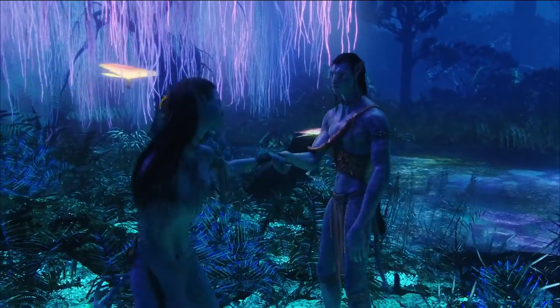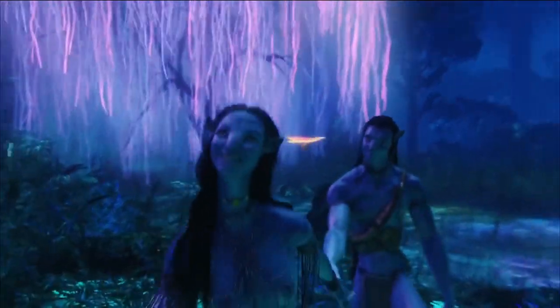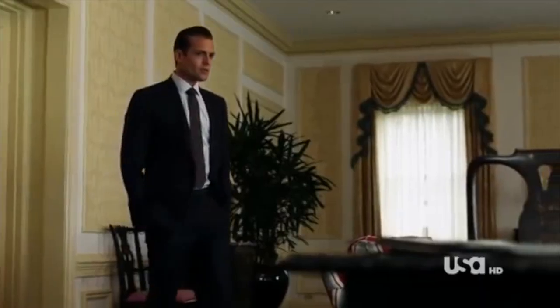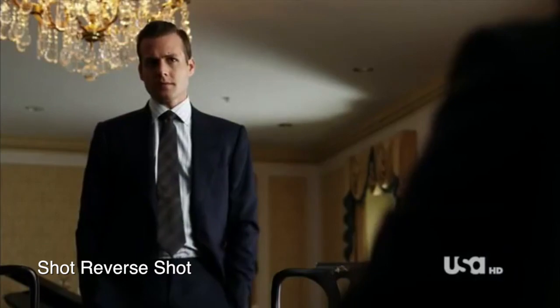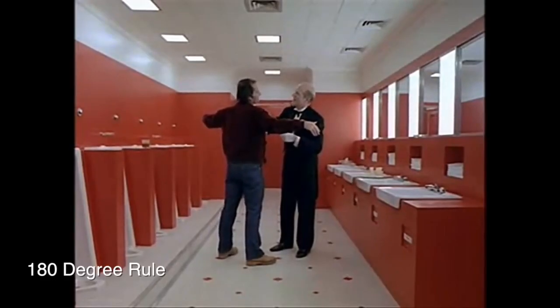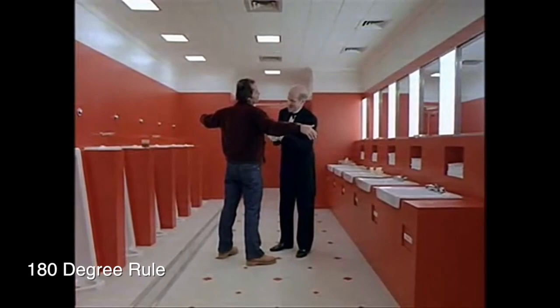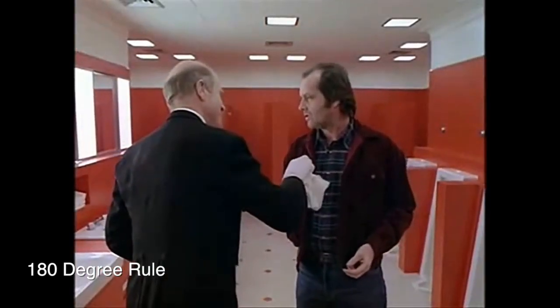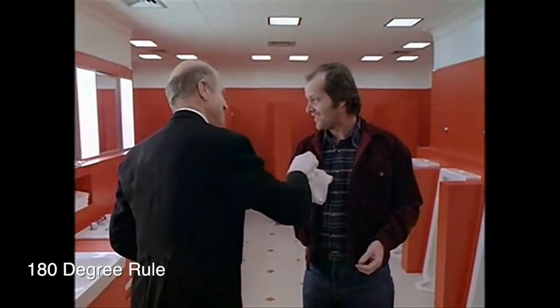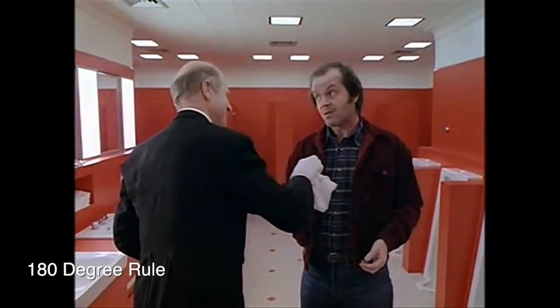There are lots of different techniques that you can use to edit a video. Here are some examples. Shot, reverse shot. This is cutting between two different characters and two different camera angles to give the impression of a conversation. The 180-degree rule. This simply means keeping the camera angle to one side of the location. This prevents the film from becoming confusing to the audience, as the character would keep changing their sightline.